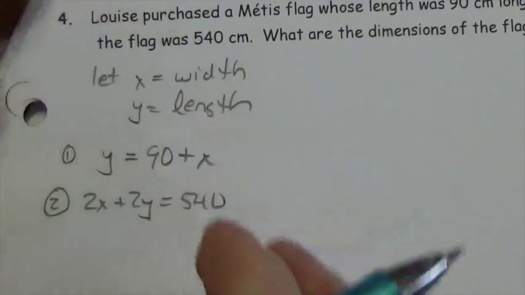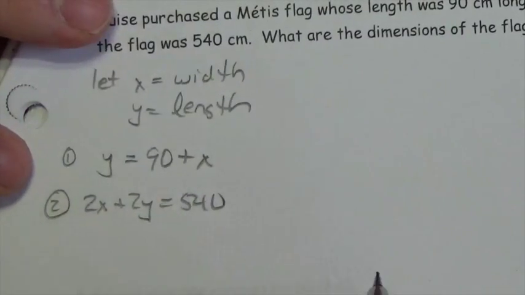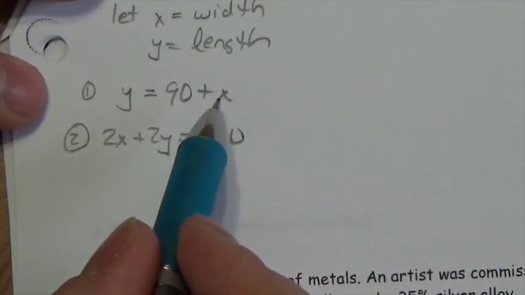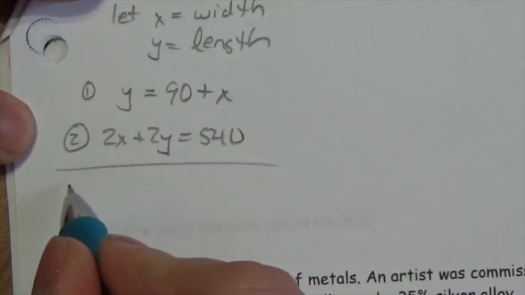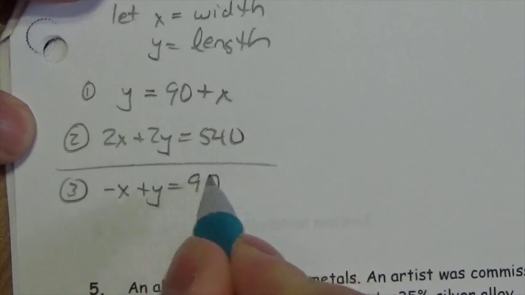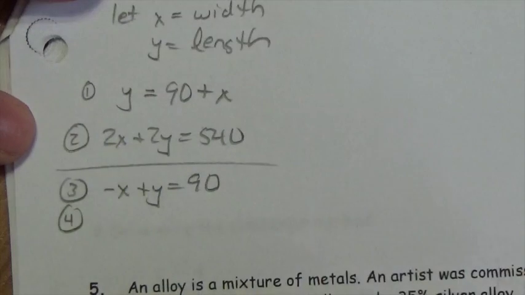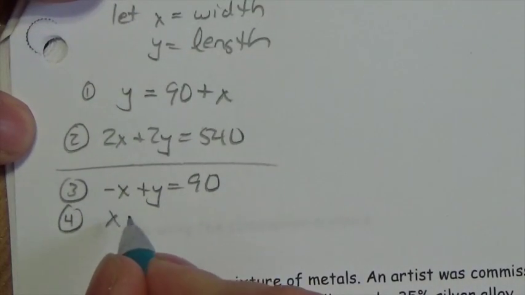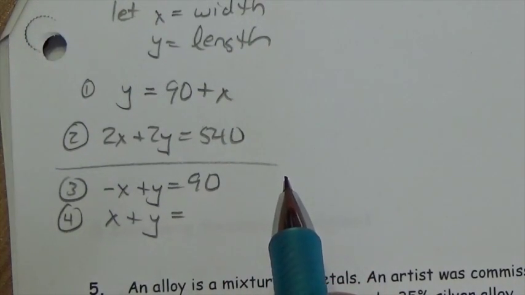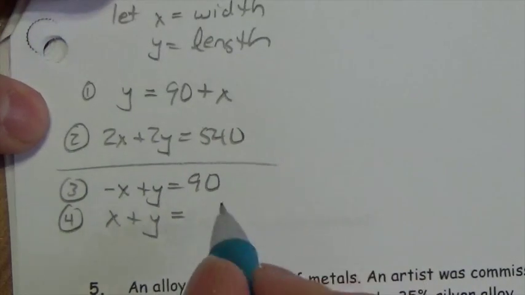Now, I'm going to make a couple changes to the system to make it a little bit easier for me to work with. First of all, I'm going to bring the x over. So I'm going to create a new equation, equation 3, and I'm just going to bring the x over, make it negative x plus y is equal to 90. And then I'm going to create equation 4 by taking my perimeter equation here and dividing everything by 2. So x plus y is going to equal, okay, what's 540 divided by 2? Well, 54 divided by 2 is 27, so this is going to be 270.